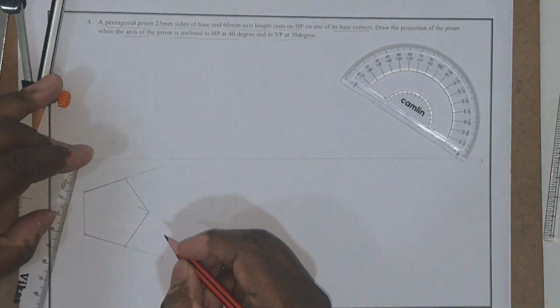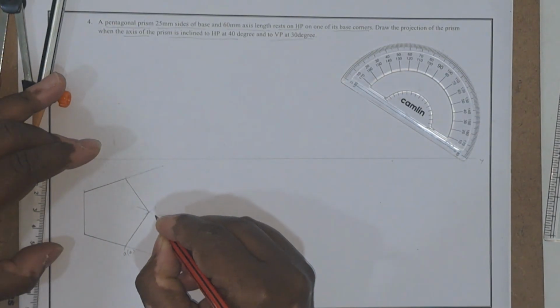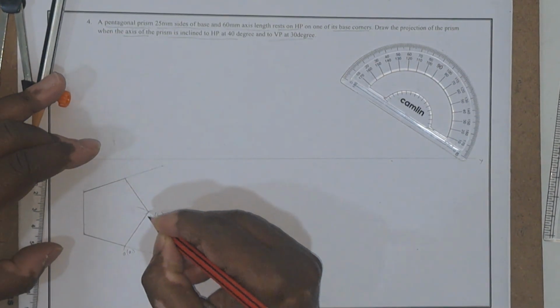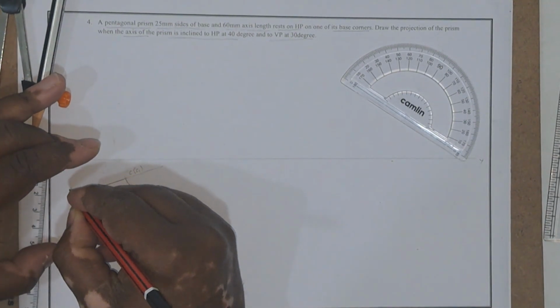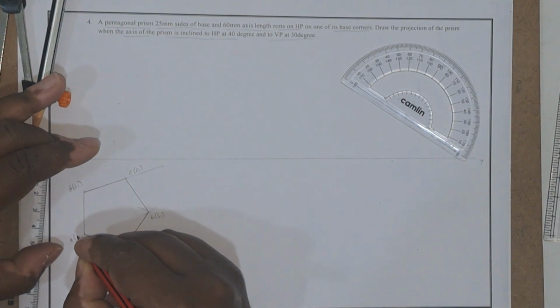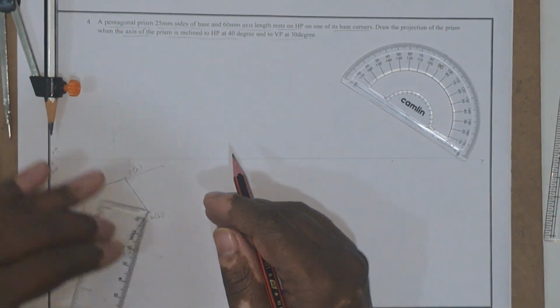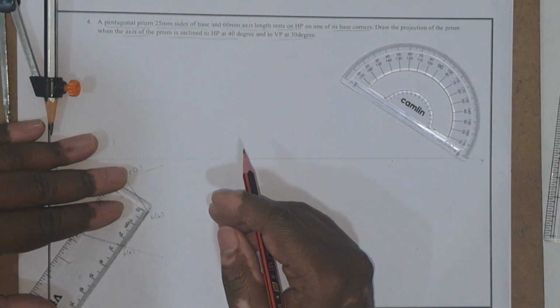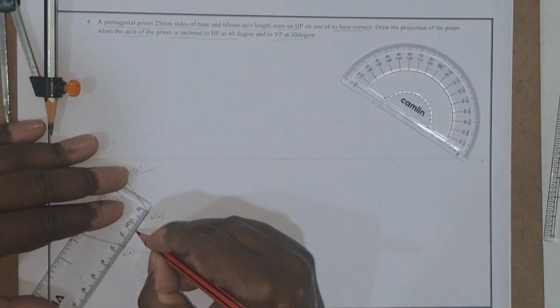So I have my A bracket A1 over here, B bracket B1, C bracket C1, D bracket D1 and E bracket E1. Let us try to identify the CG, about 12.5 mm from here.